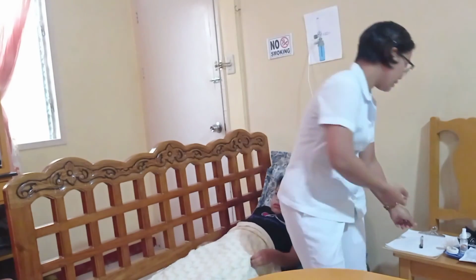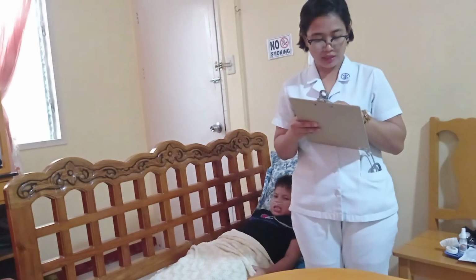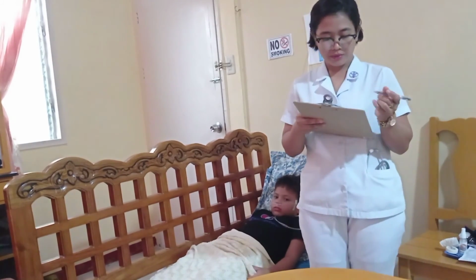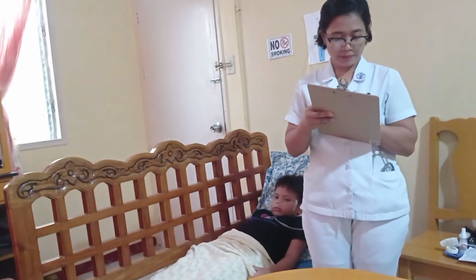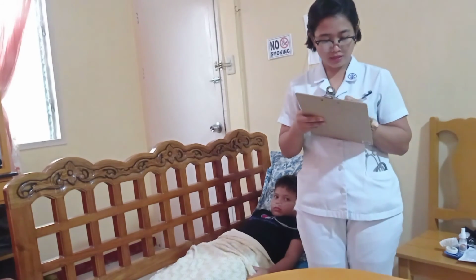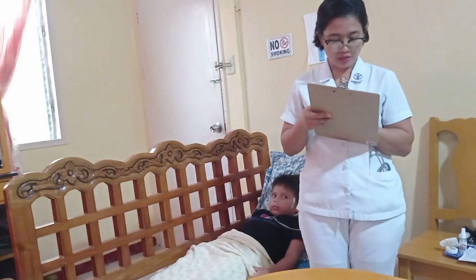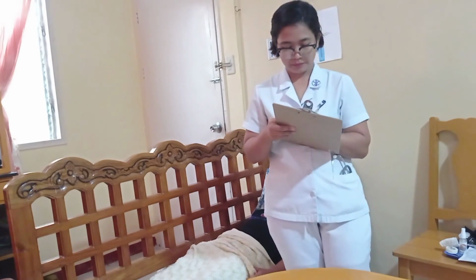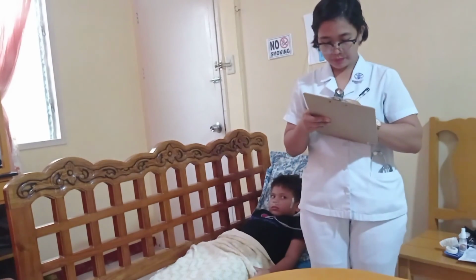So, I have here the respiratory rate of our patient at 18 CPM, and the vital signs of SO2, oxygen saturation at 86, with beats per minute.